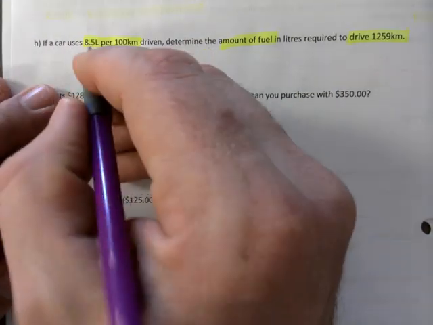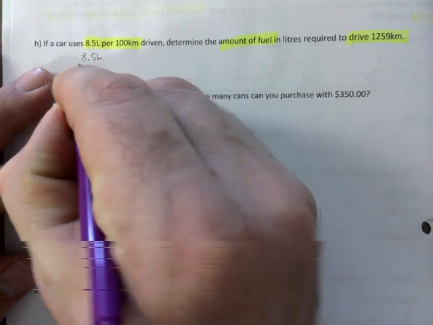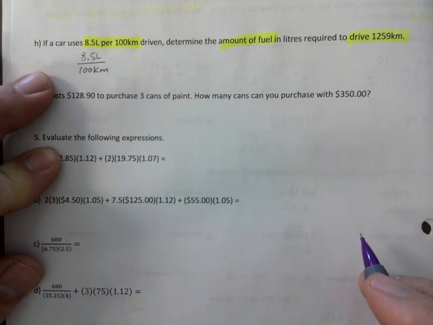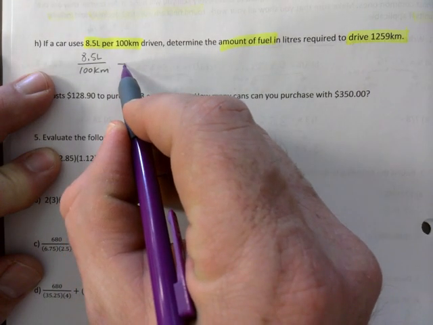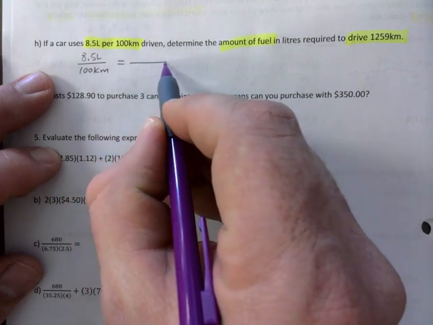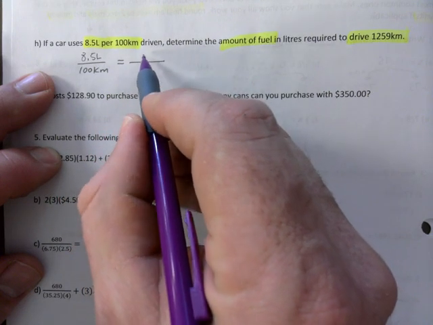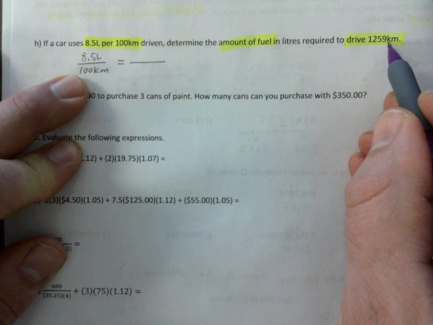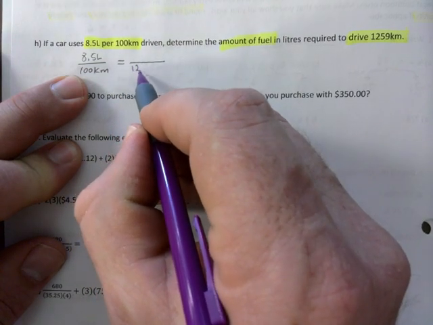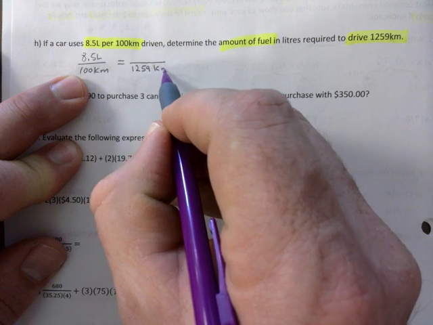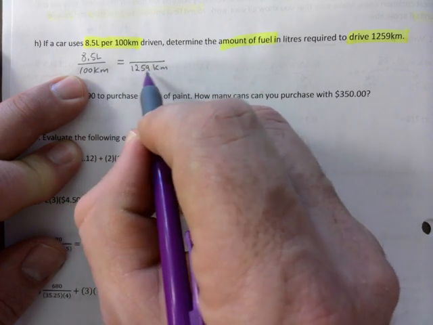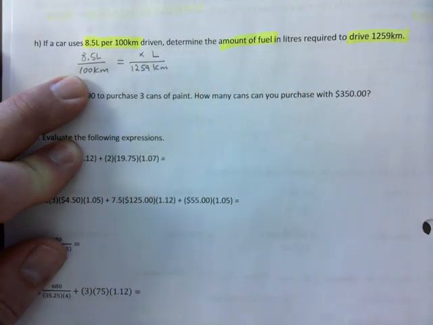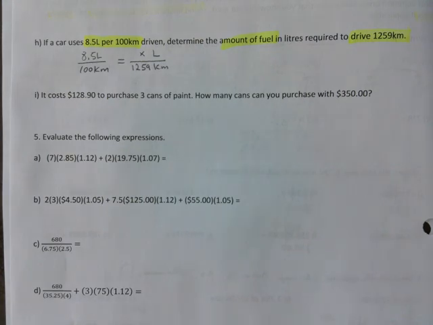So this is how you set it up. 8.5 liters over 100 kilometers. That is a true fact. That's how much this car uses. And on the other side, you're only given one of those pieces. We are given what? The distance we drove, right? So we're going to put that. It's very important that you put it in the denominator, so that kilometers match up. And this is going to be X number of liters that we will need to drive that distance. So that's your setup.